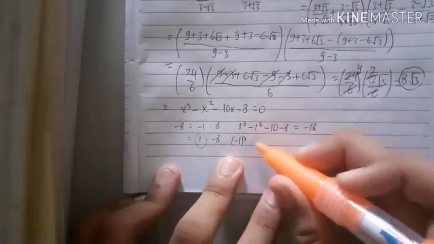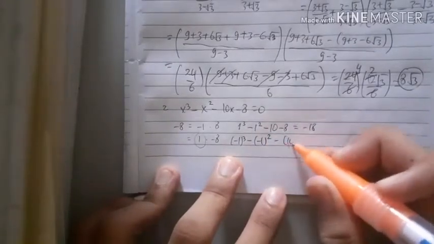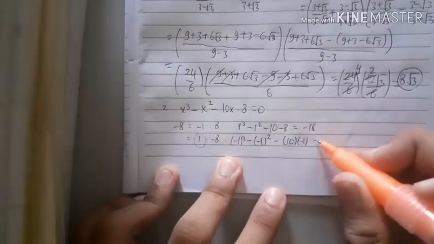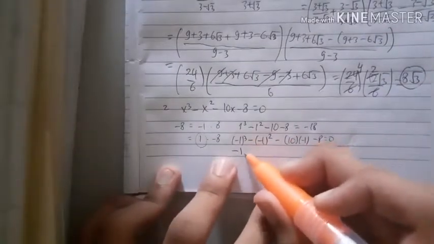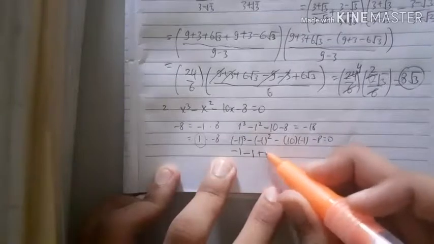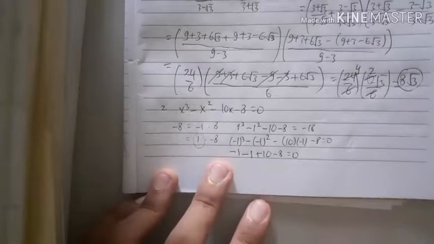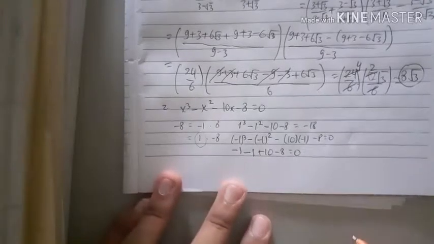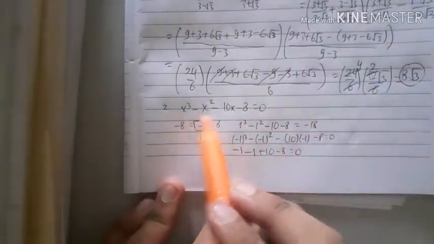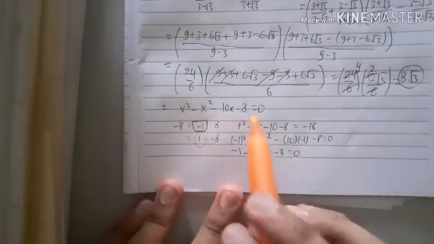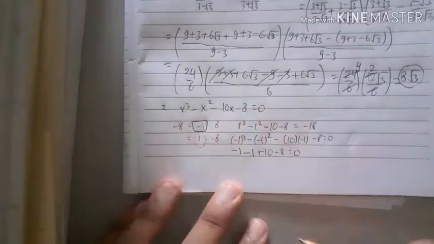Minus 1 cubed minus minus 1 squared minus 10 times minus 1 minus 8. This will be minus 1 minus 1 plus 10 minus 8, which equals 0. So we know that x plus 1 is one of the factors of this cubic equation.